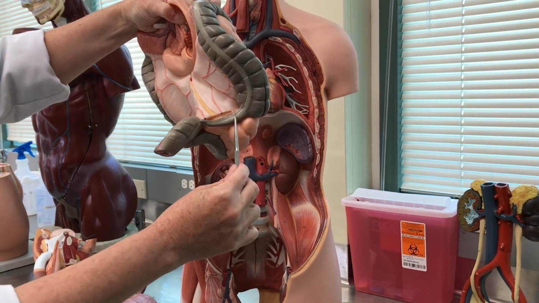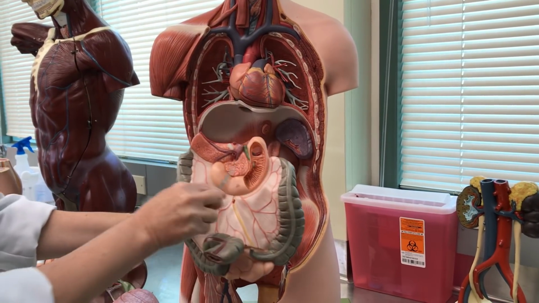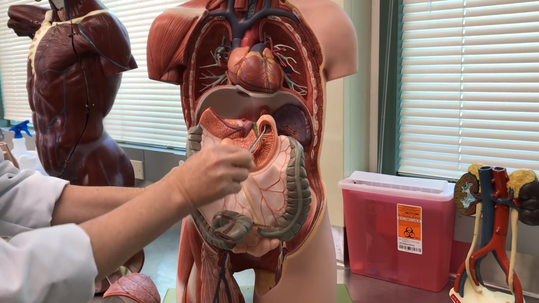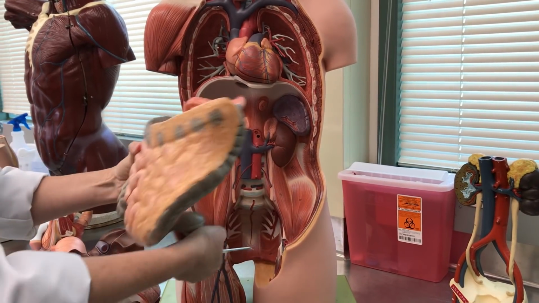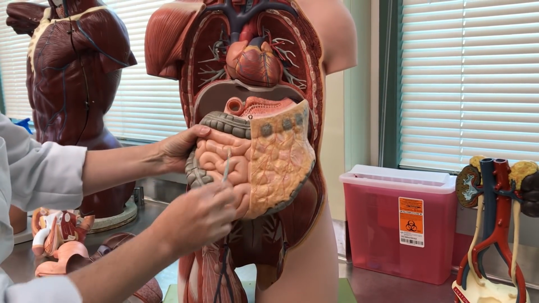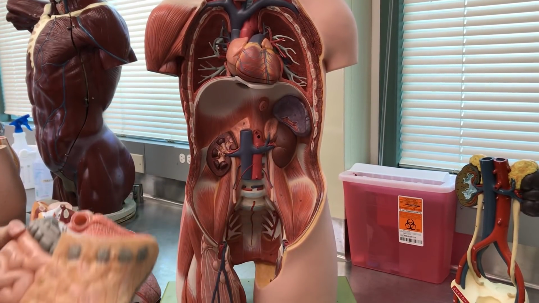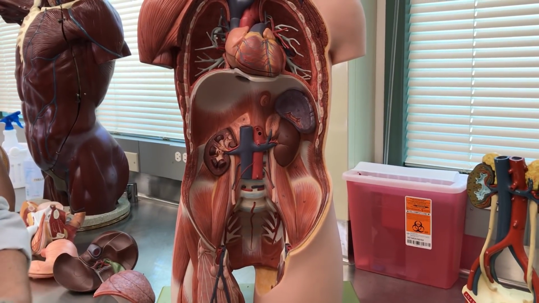And over here you can see the appendix, right? Also on this side you can see the pancreas, the posterior side of the pancreas. And this is the first part of the small intestine, that is the duodenum. So we have the duodenum, then we have the jejunum, and then the ileum is the last part of the small intestine. Okay, and the rest of the organs we will cover in another video.